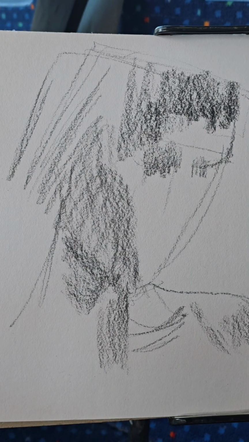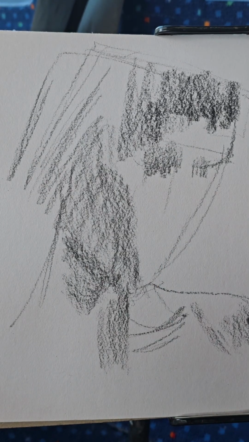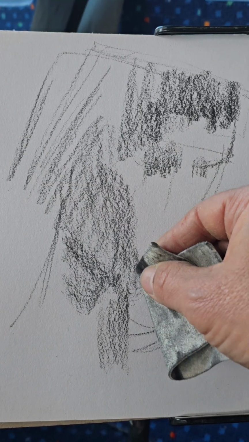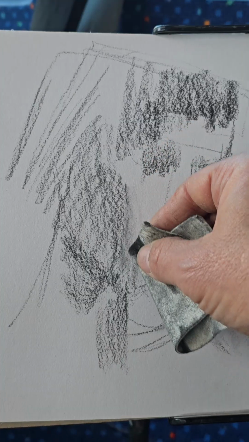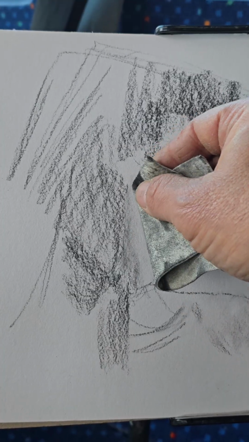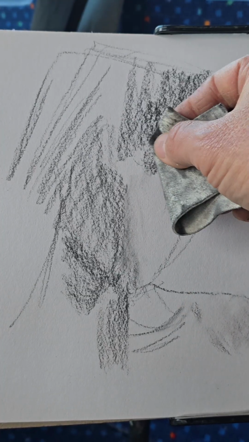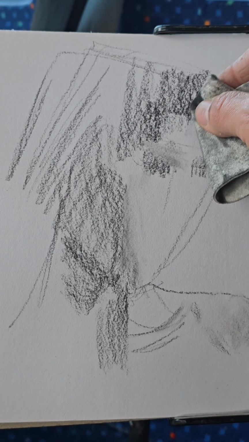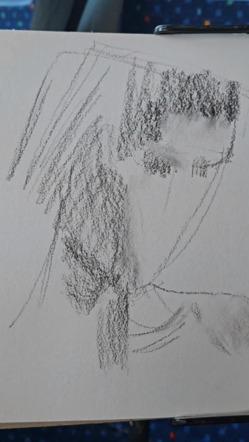Now what I'll do, I'll use chamois to soften all those middle tones because they're a bit dark. That's the shadow of the face. Eyebrow is here. Forehead is here.